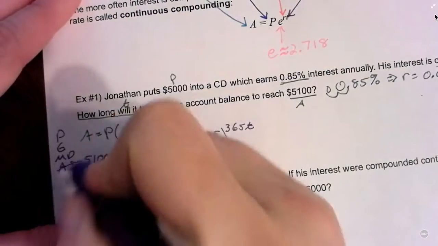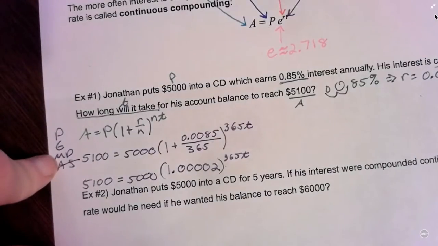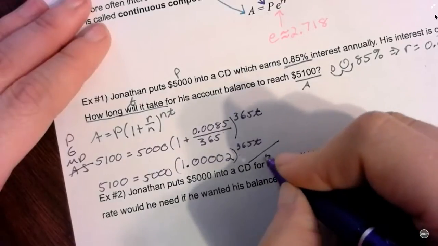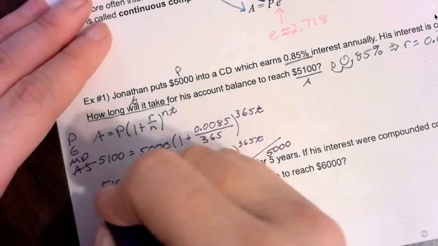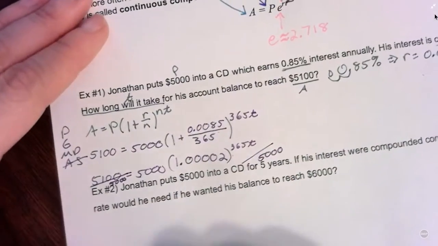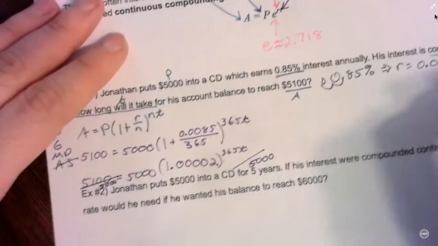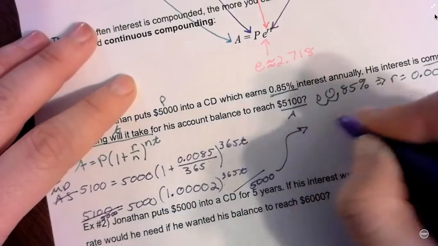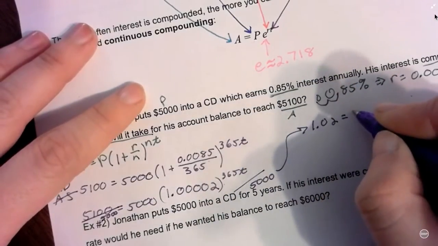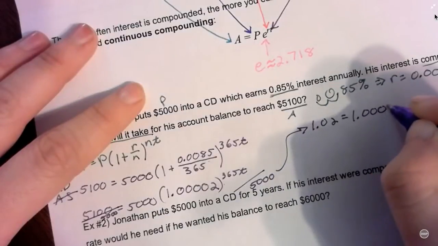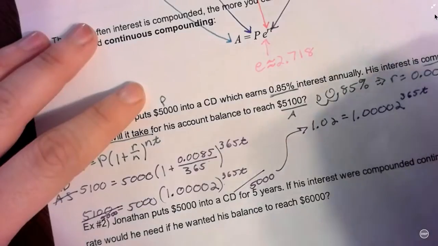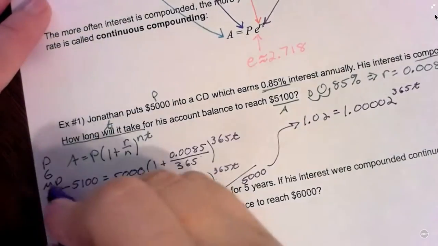And I still have nothing to add or subtract, so I'm going to try to multiply or divide, and I sure can divide by 5,000. I divide by 5,000 on both sides, which gives me 1.02 equals 1.00002 to the power of 365t. And my multiply divide step is done.